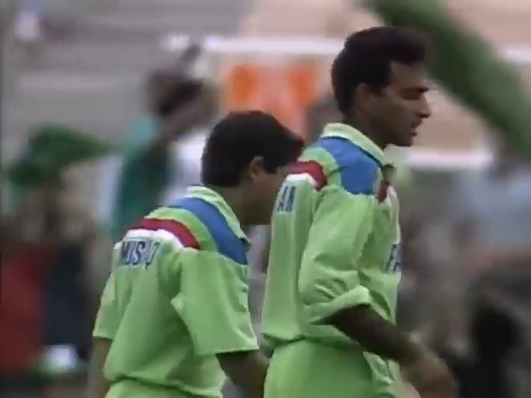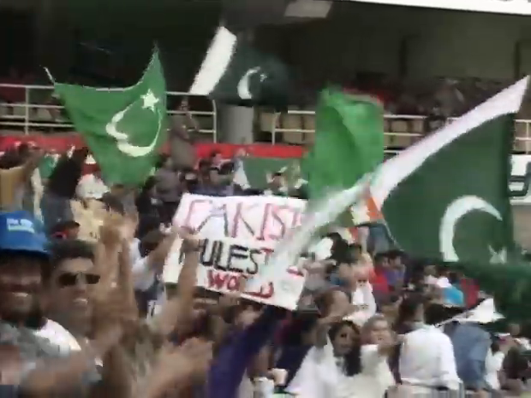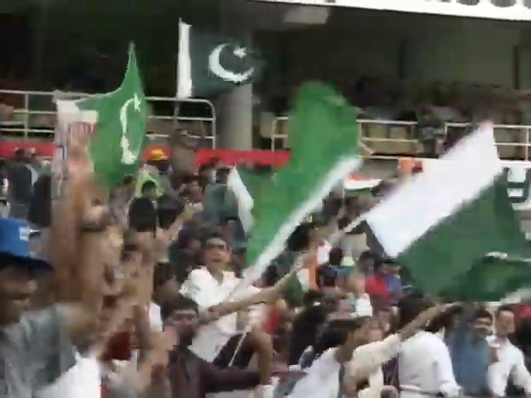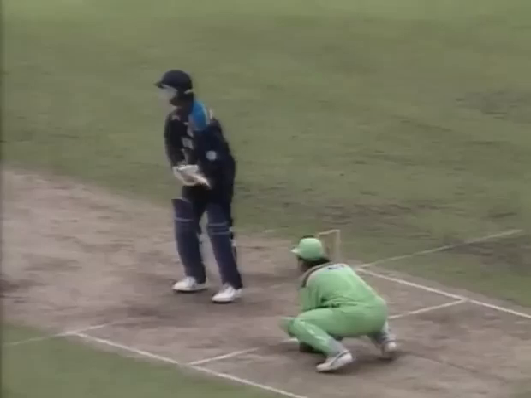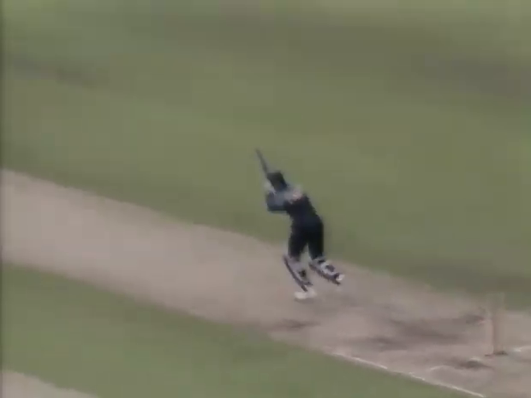Chipped in the air. There's a man out there who's getting under it. Inzamam-ul-Haq does the job. Good bowling. Poor selection of shot, but that's good effort by the leg spinner, kicking the ball up under pressure. A very valuable wicket for Pakistan. Yes, the captain has got a lot of faith in his leg spinner.